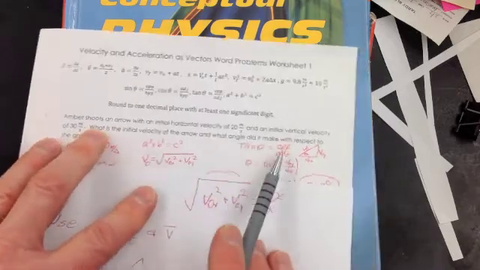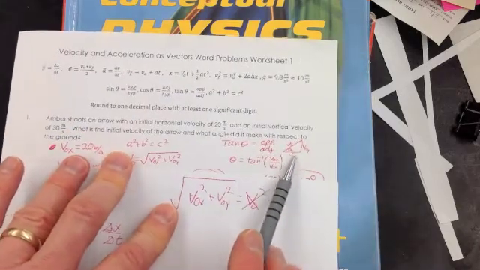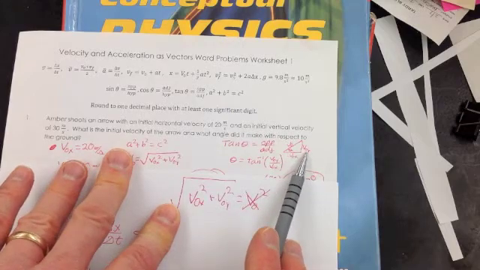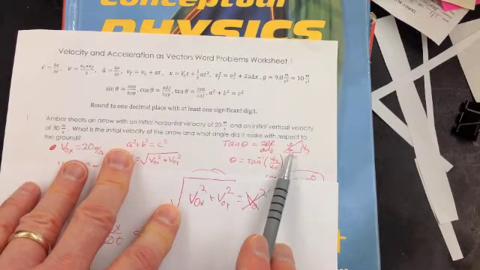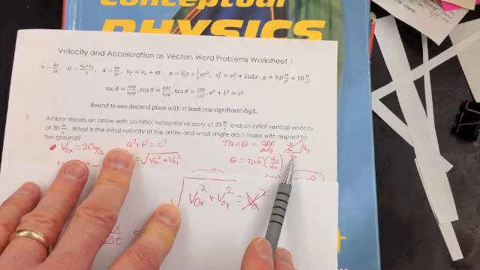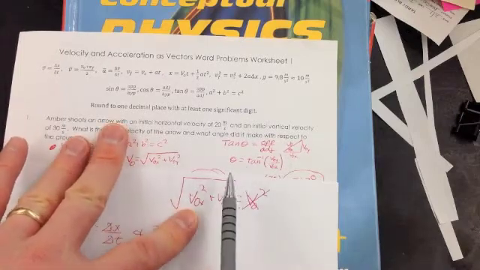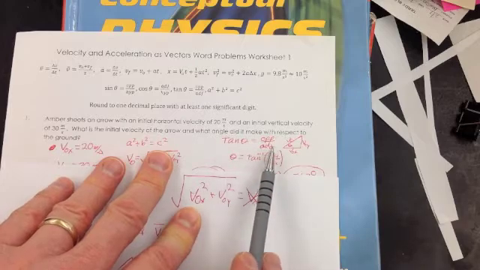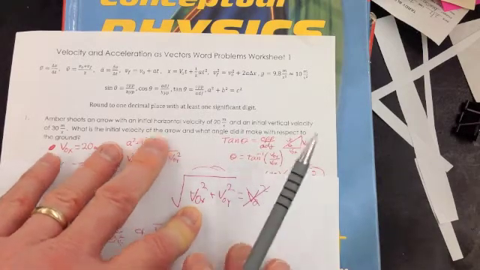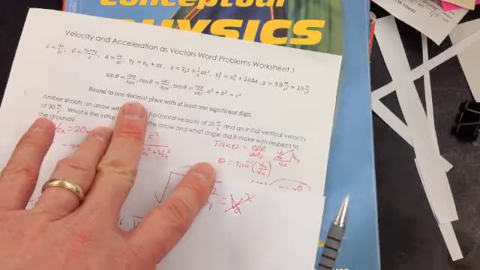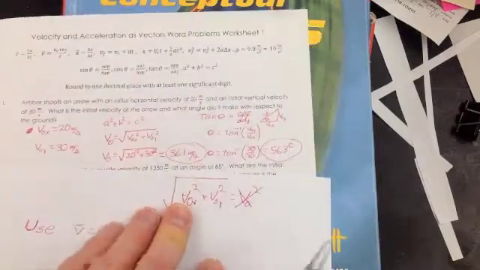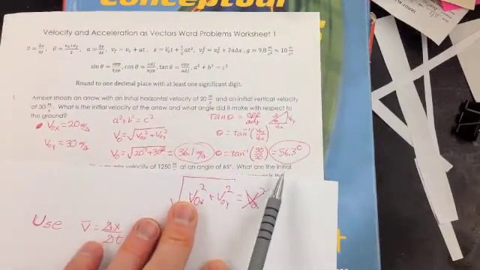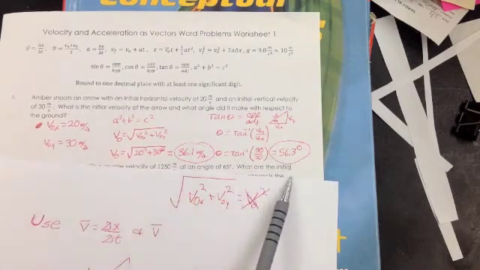The tangent is the opposite over the adjacent, and I drew a little triangle here, so my opposite is my V naught y, and my adjacent is V naught x. And if you remember from trig, if I'm looking for the angle, if I know the tangent of the angle equals something, I take the inverse tangent. Again, make sure you're in degrees when you work this problem. So right off the bat, set your calculator to degrees. And we get our 56.3 degrees.